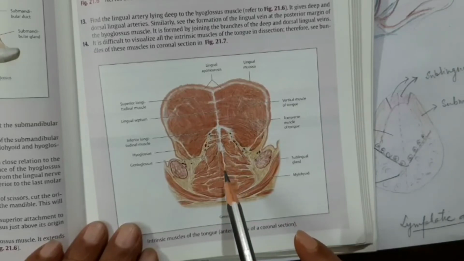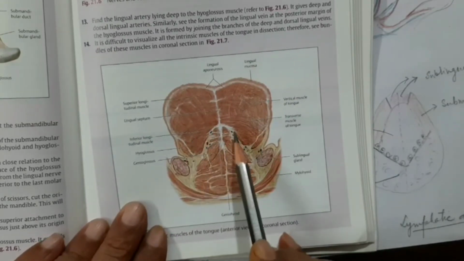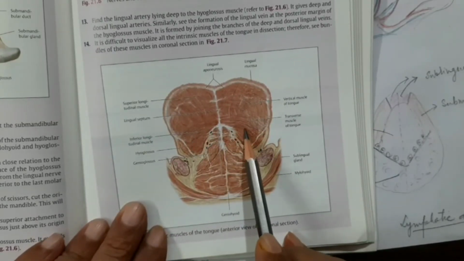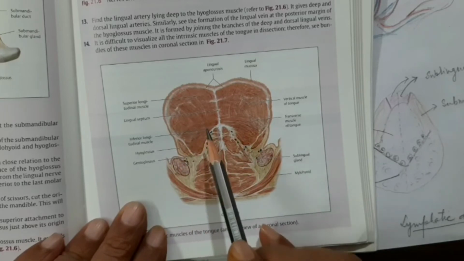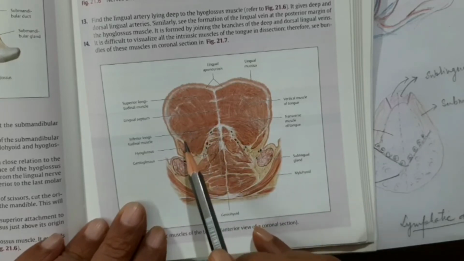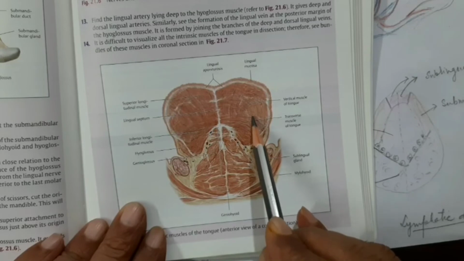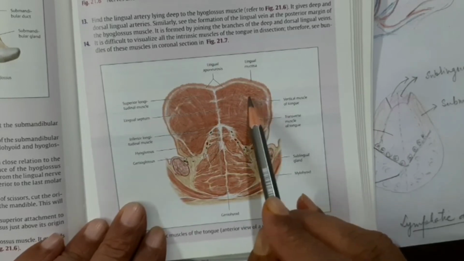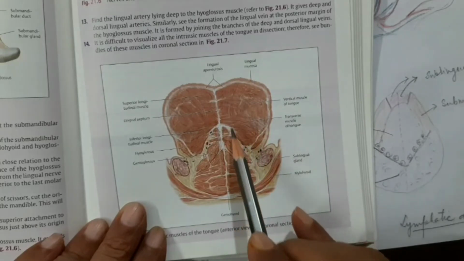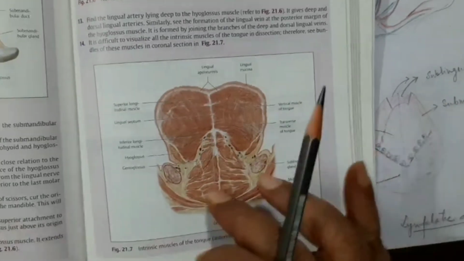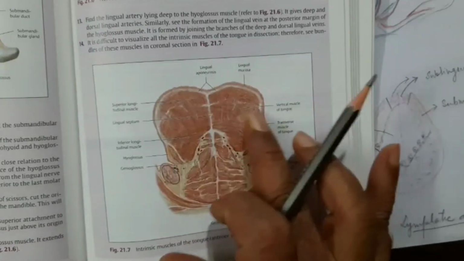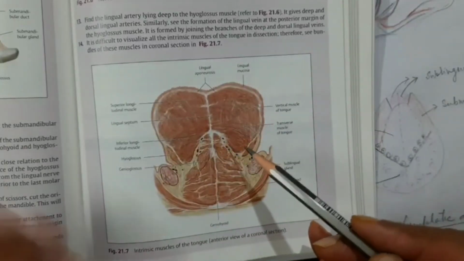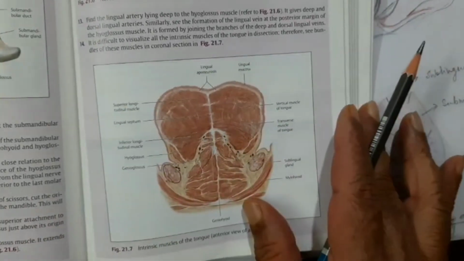Here is the inferior longitudinal muscle. Then you can see here is the transverse muscle, and some of the fibers running like this are the vertical. In this you may not see the direction, but I will show you a hand drawn diagram, where you can see.